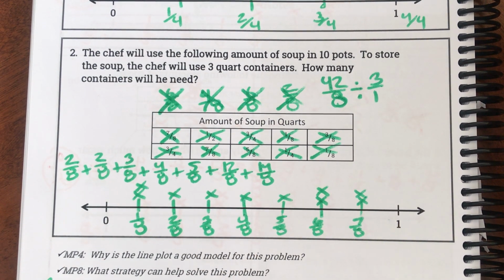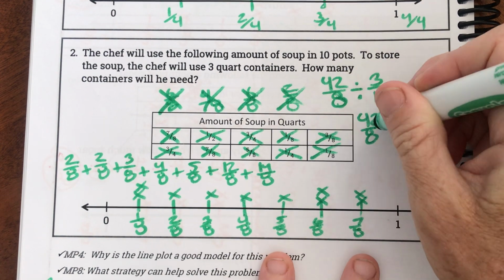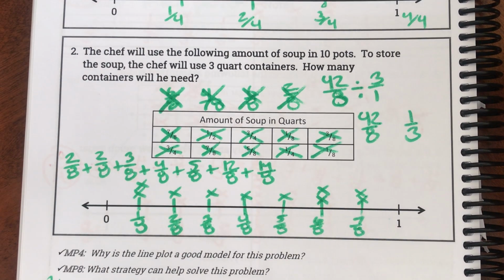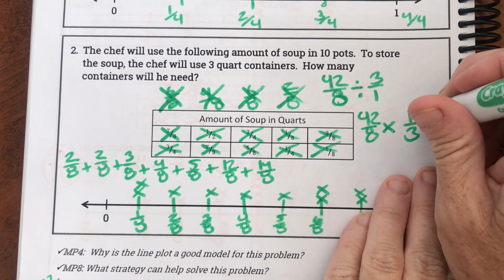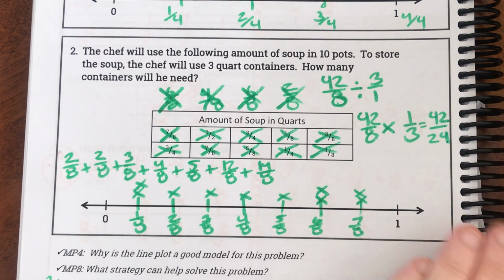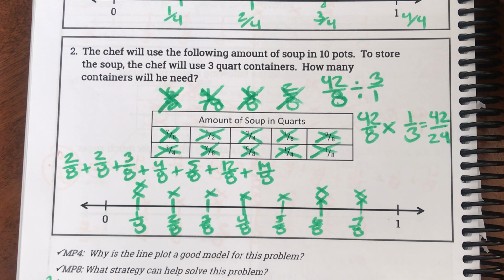Okay, so let's KFC this. 42/8. So I keep the first. I flip the second. And I change the sign, which gives me 42/24. Okay, we're going to have to fix that because that's an improper fraction.